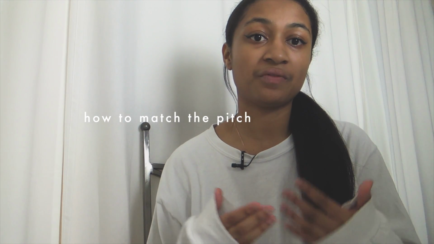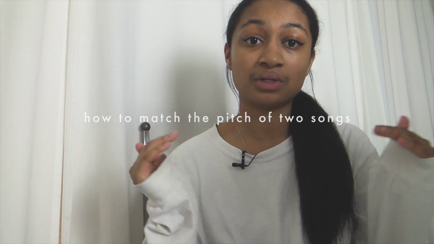Okay, so I'm going to give you an example of how to pitch songs correctly so they sound in pitch. You can't just put two on top of each other unless they are already the same pitch. So if you've searched and one is in F minor and another one is also in F minor, that's fine. All you're going to need to do is make sure the speeds are the same, and if the speeds are exactly the same, that will be the easiest mashup you ever have to do.